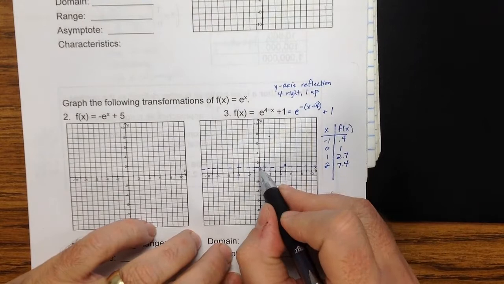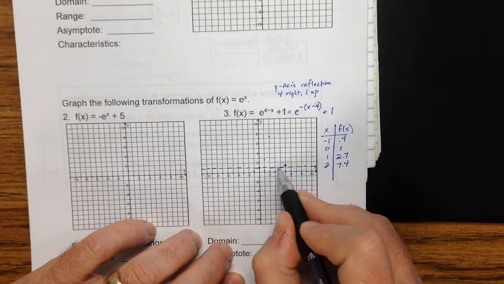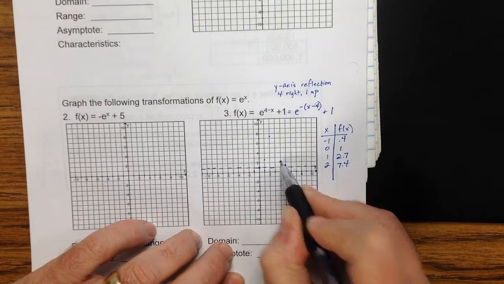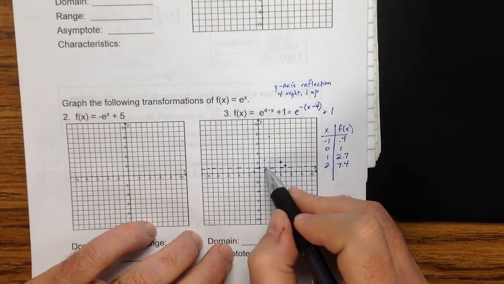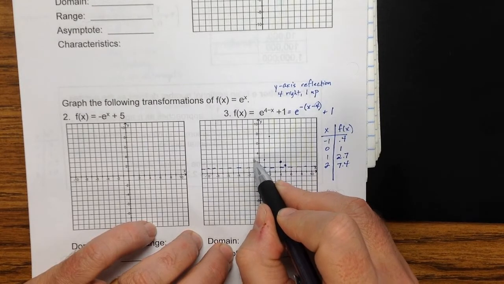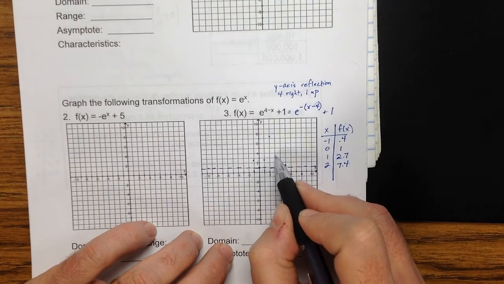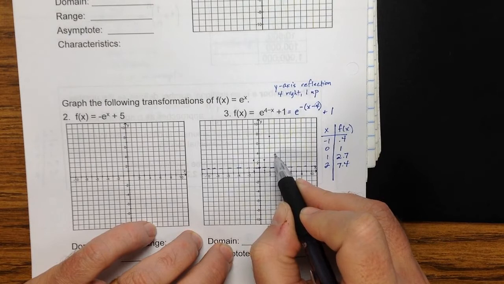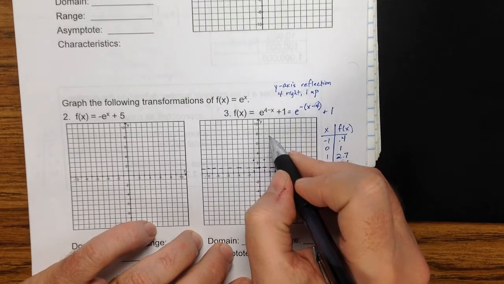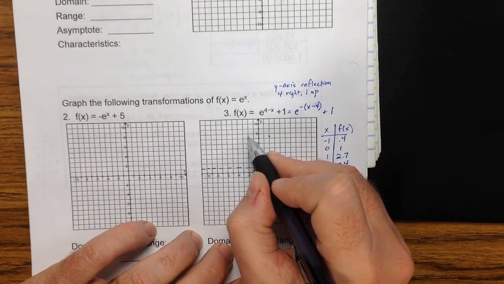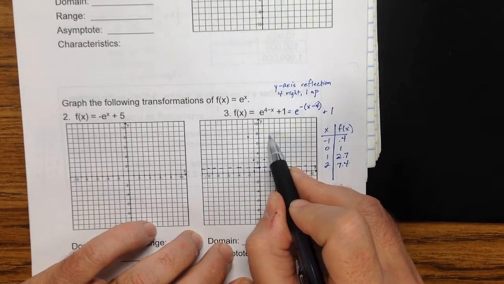0, 1, the y-axis reflection does not reflect that since it's on the y-axis. I go 4 to the right, 1, 2, 3, 4, 1 up, should be exactly at 4, 2. 1, 2.7, I go across the y-axis to negative 1, 2.7, and now I go 4 to the right, 1, 2, 3, 4, and 1 up. So it's at approximately 3, 3.7. And then 7.4 is 2 to the right. I'm going to go 7.4 up and 2 to the left. 4 to the right now, 1, 2, 3, 4. Puts me exactly where I started, and then 1 up.